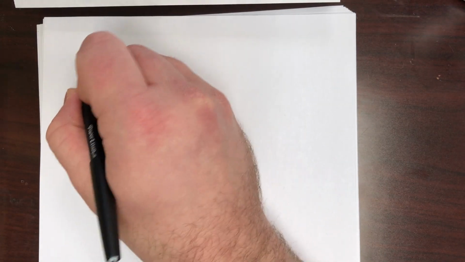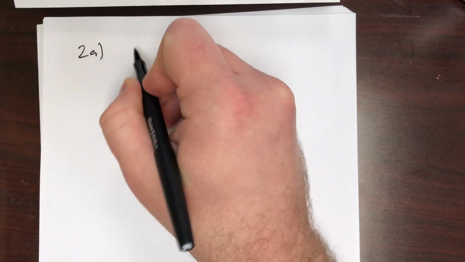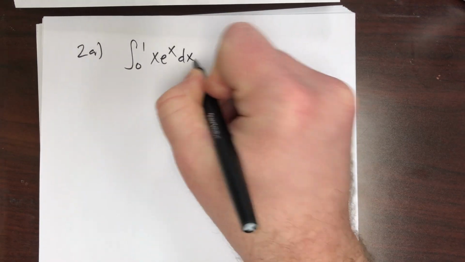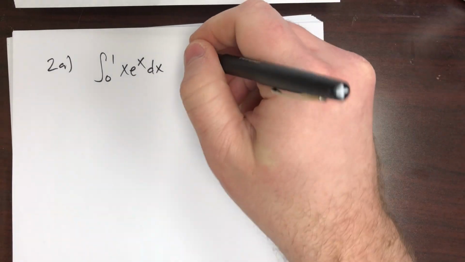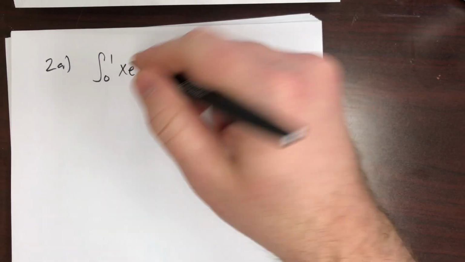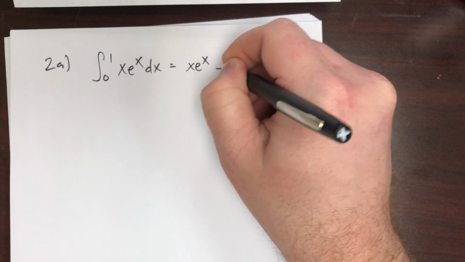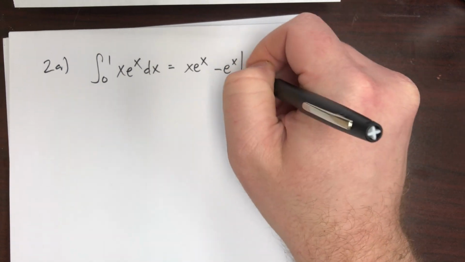All right. Oh, I forgot. It actually asked another part. We could say part 2a: the integral from 0 to 1 of x e to the x dx. Excuse me. Well, we found the antiderivative of x e to the x. It was x e to the x minus e to the x. So then we just evaluate it from 0 to 1.